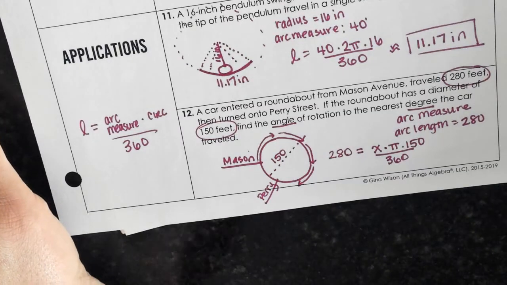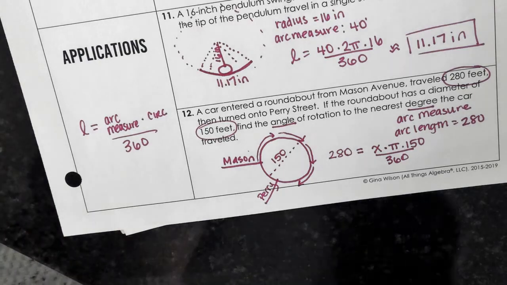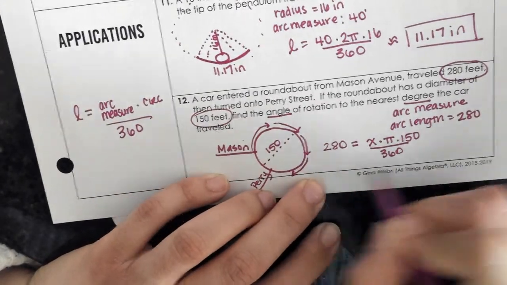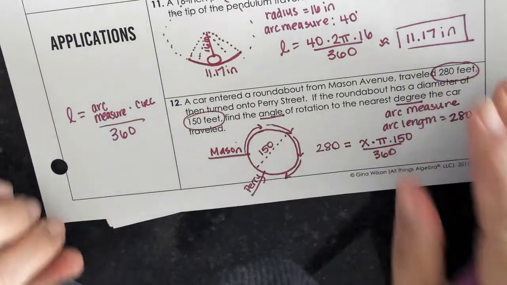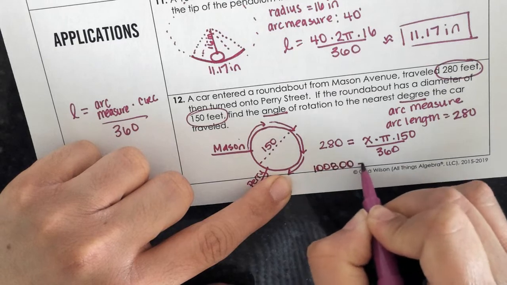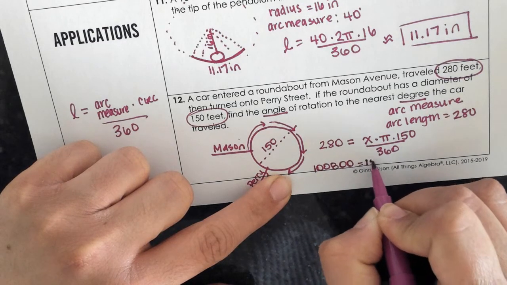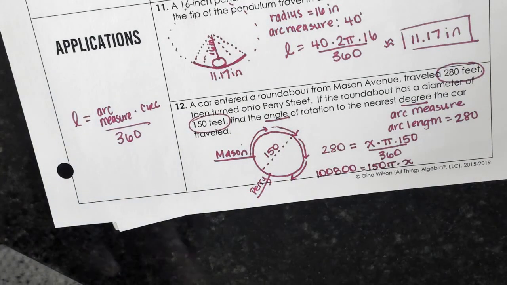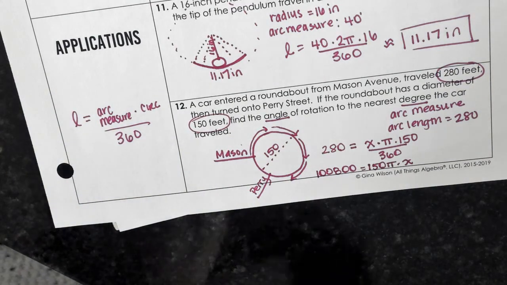I'm going to get 100,800. Uh-oh, I did not give myself enough room. 100,800 is equal to 150 pi times x, and I'm going to divide both sides by 150 pi.